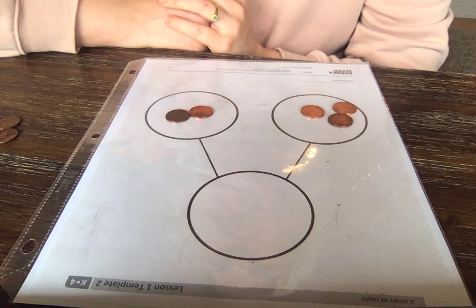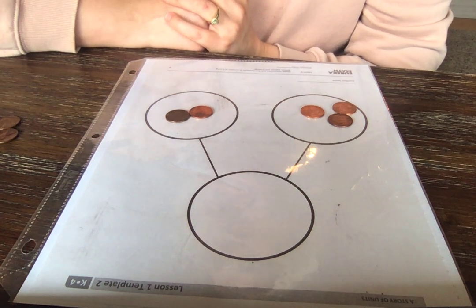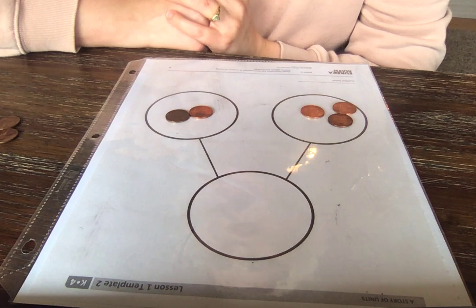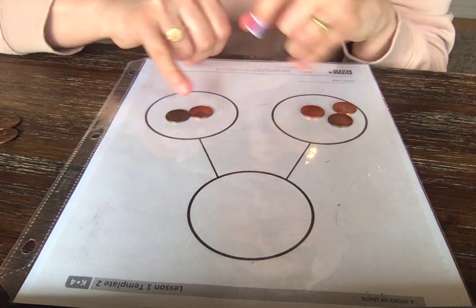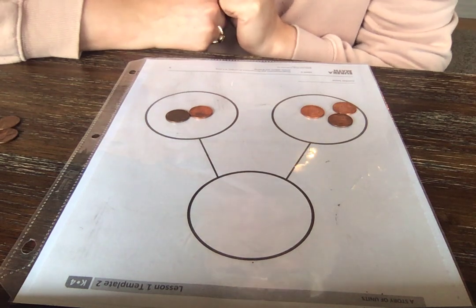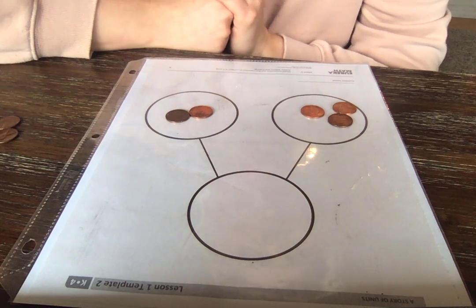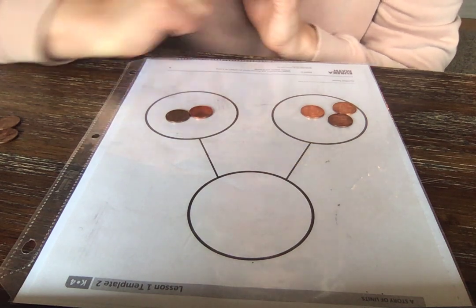Okay, can you think of another way that if they each had not enough pennies to buy their own cupcakes, what's another way that these pennies could be divided to show them coming together to make 5? That's right.